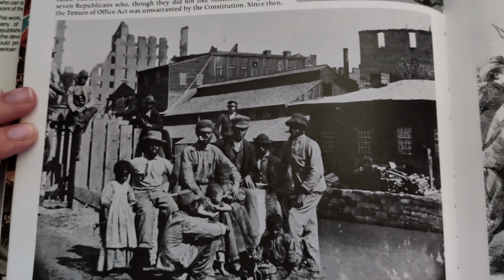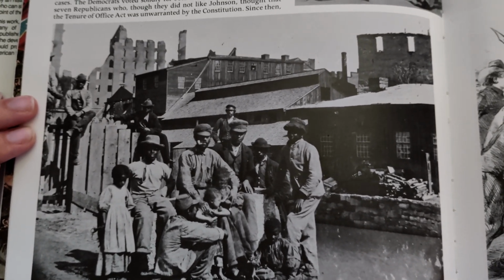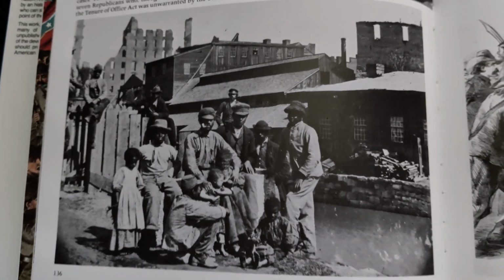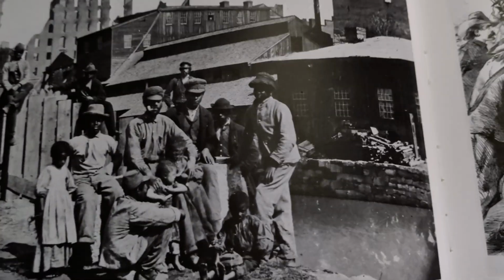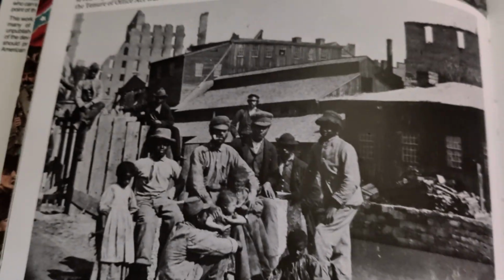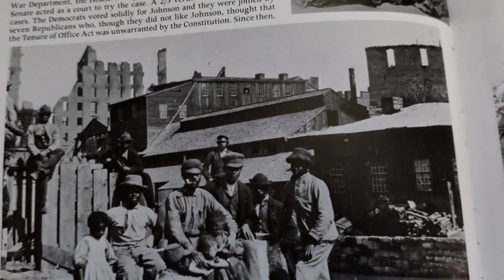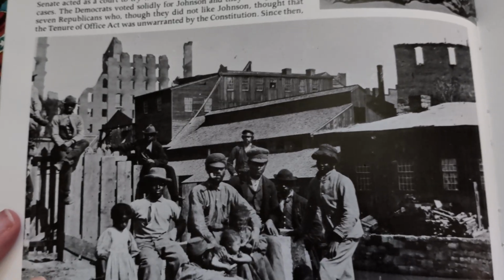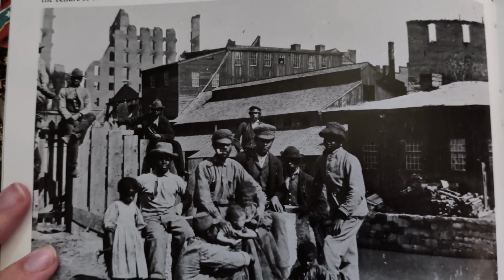He was a Unionist, but also a Southerner, and he thought that once slaves were emancipated, they could be safely left to the individual states.